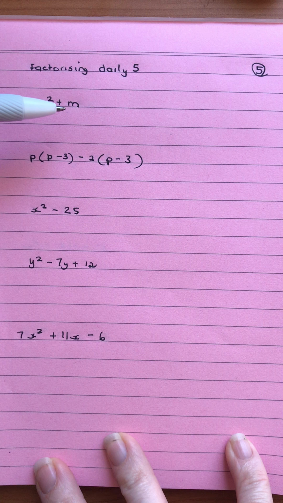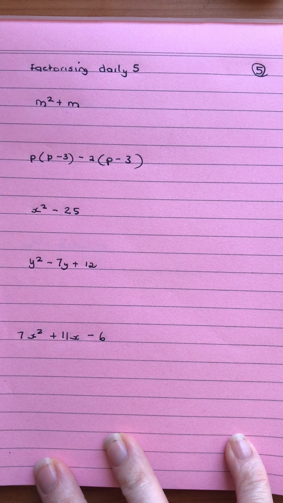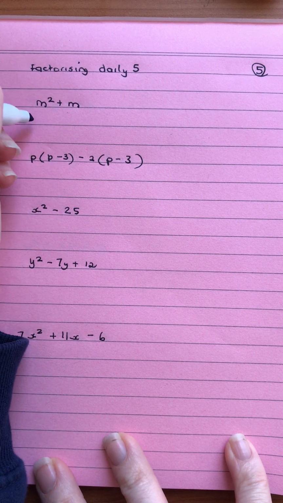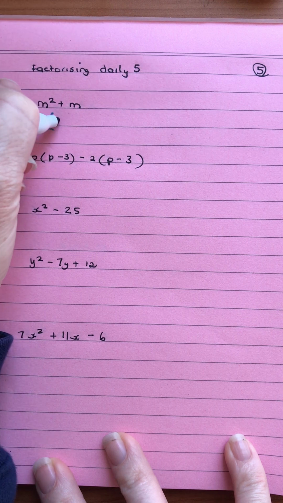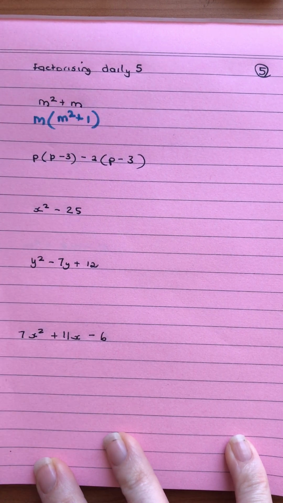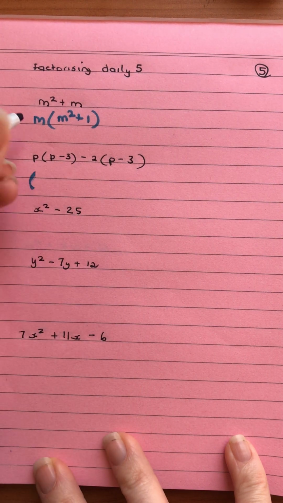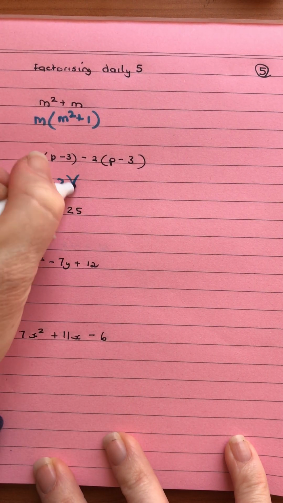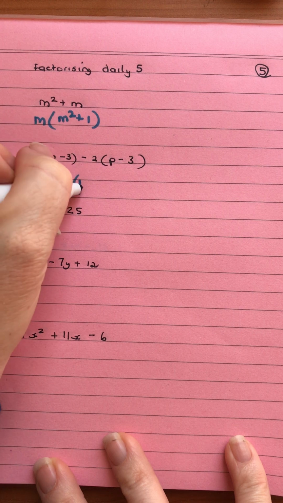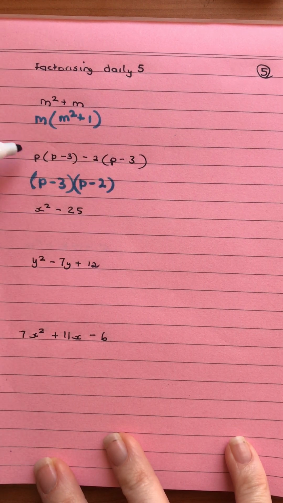So we have our m squared plus m, looking for a common factor between those two, and that will be an m. So we can write m outside of m squared plus 1. In the second one, we have a common factor of p minus 3, so we can put that out the front, p take 3, and in the bracket, we have p take 2 in the second bracket because that's the leftover parts.